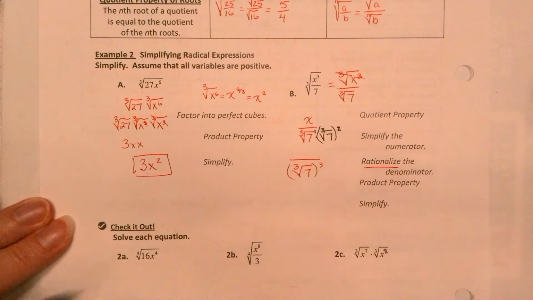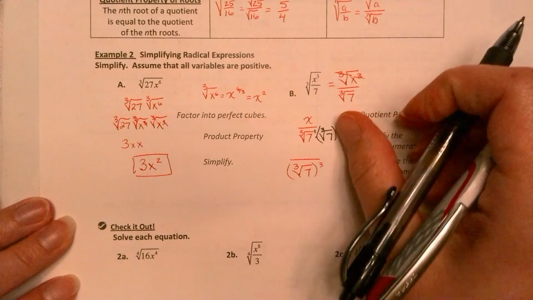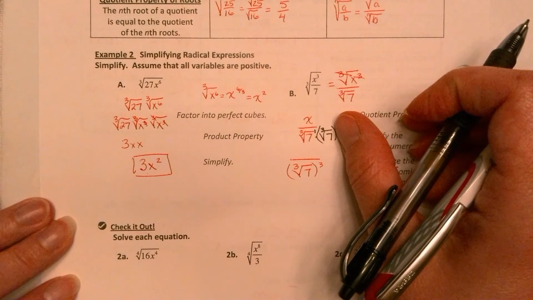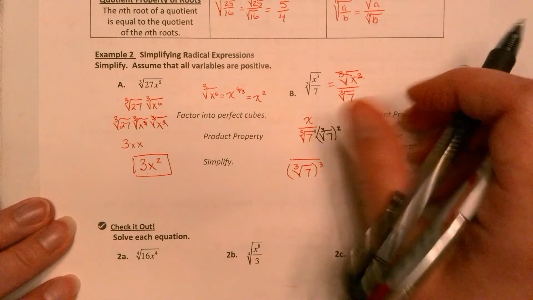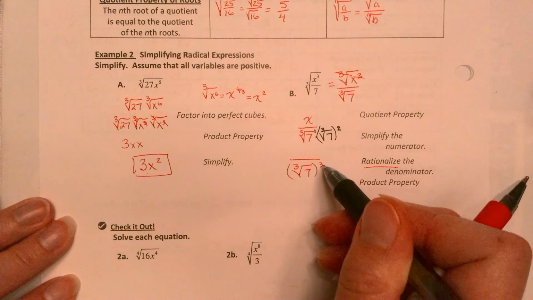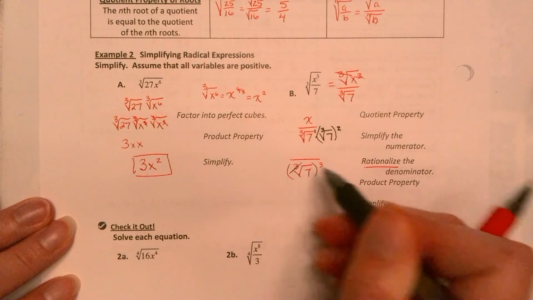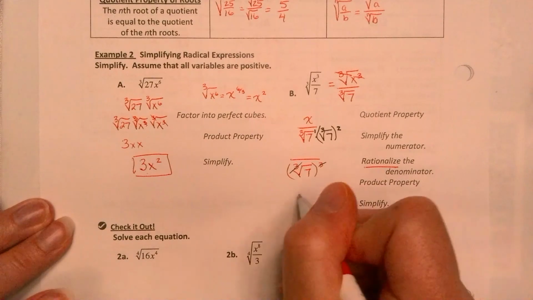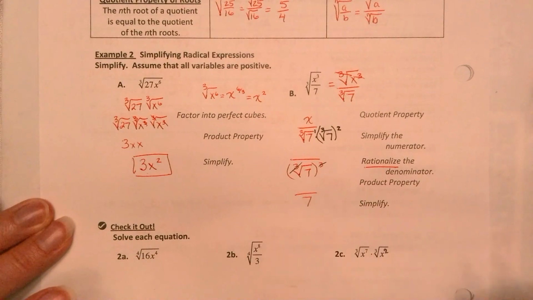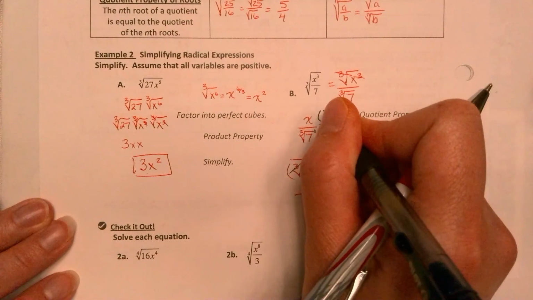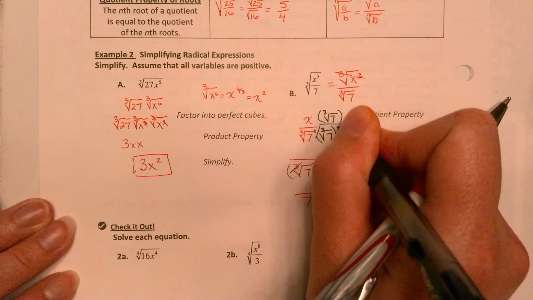And so why did I do that? Well, if I just multiplied it by the cube root of 7, I'd have the cube root of 49, or the cube root of 7 squared. And there's nothing I can do with that. But if I have the cube root of 7 to the 3rd, or the cube root of 343, that cancels out and leaves me a denominator of just 7. The problem is I didn't balance it. Whenever I change the bottom, I have to change the top. So that would be the cube root of 7 squared.